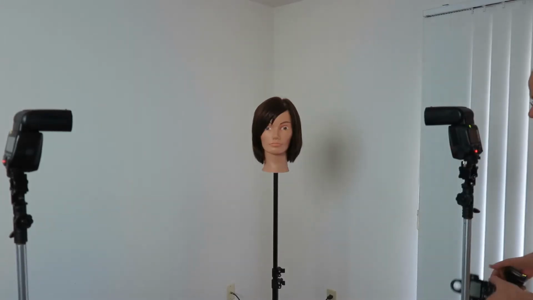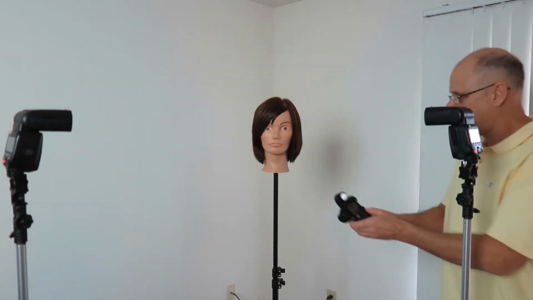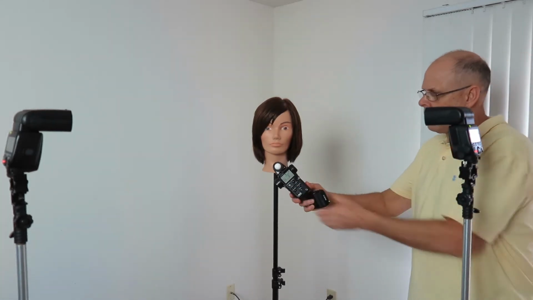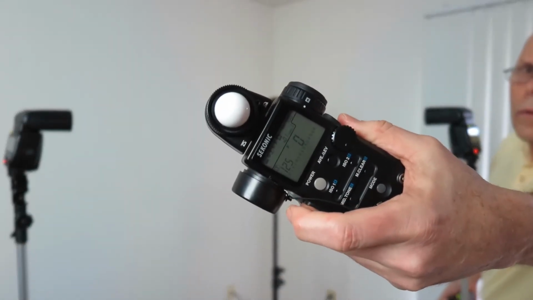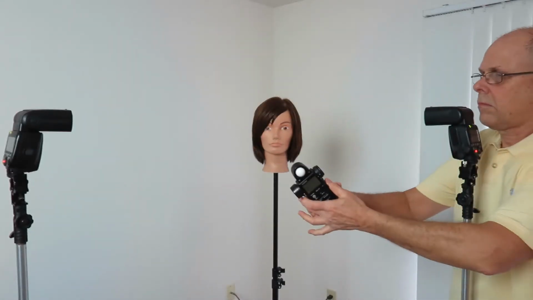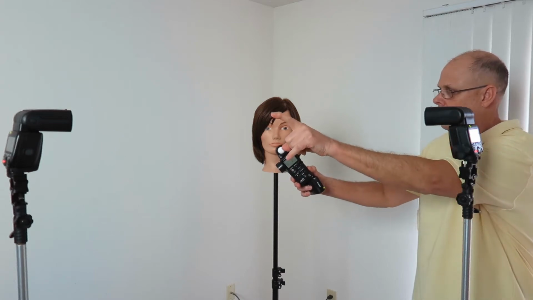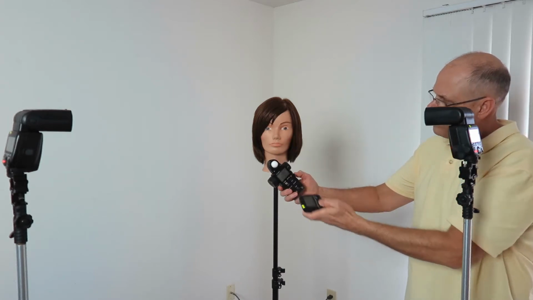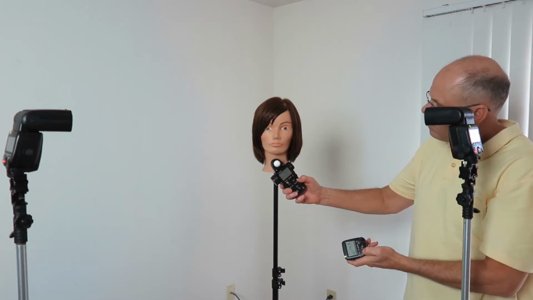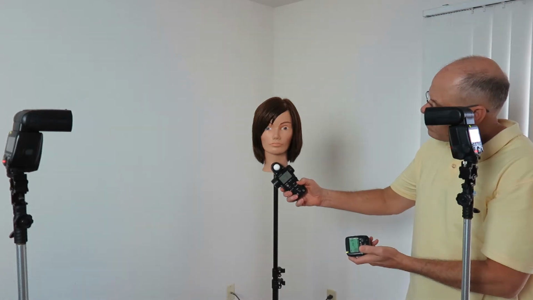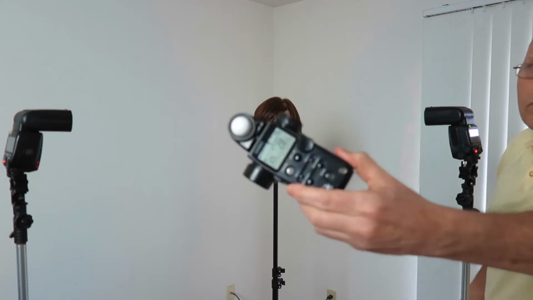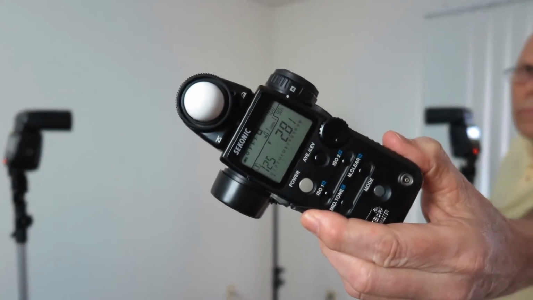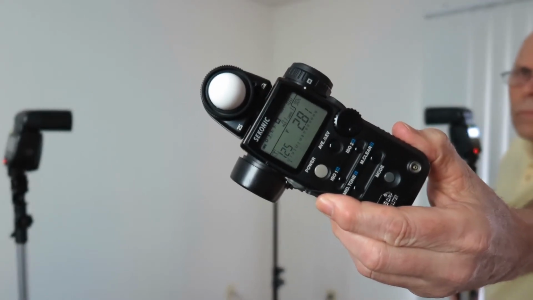Flash on the left is turned on. It's set at f2.8. I'm going to show that. I zero my meter out. I show you that my flash meter is set at 0 at 1/125th of a second. Okay, so I'm going to trigger the flash on the left with my external trigger, and you'll see that it reads f2.8 at 1/125th of a second, roughly.